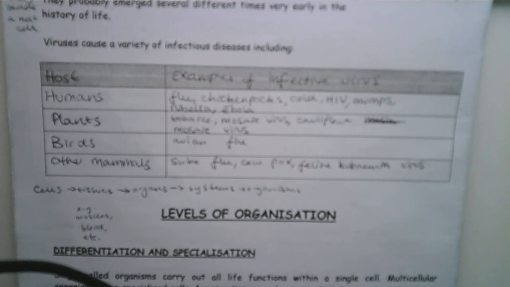So here are examples of some diseases from viruses. In humans you have flu, chickenpox, cold, HIV, mumps, rubella, Ebola. In plants you have tobacco mosaic virus, cauliflower mosaic virus. In birds you have avian flu. In other mammals there's swine flu, cowpox, and feline leukemia virus.